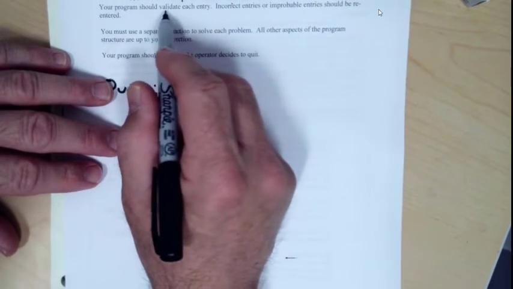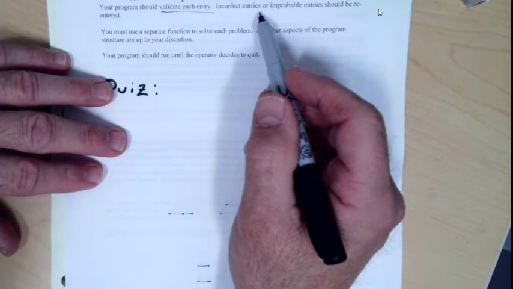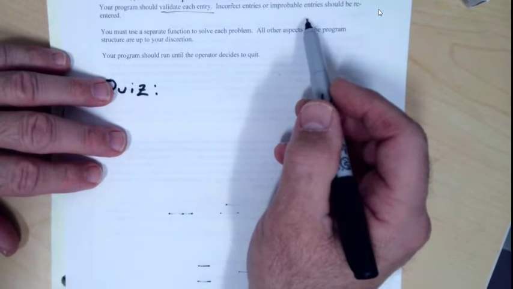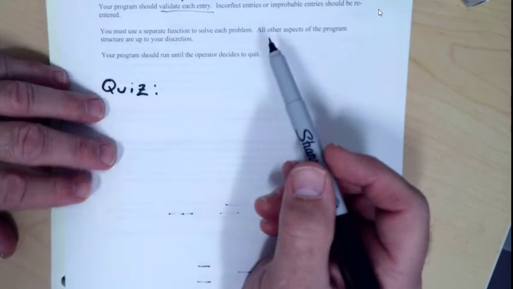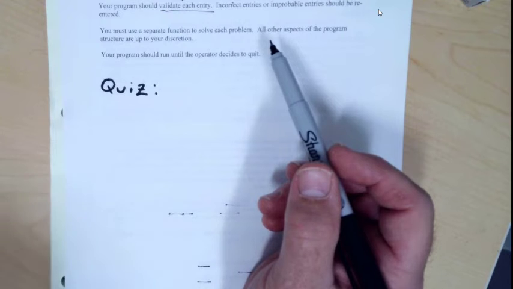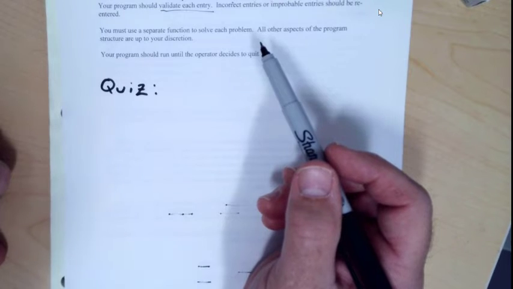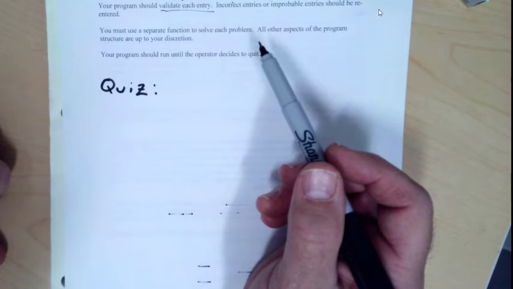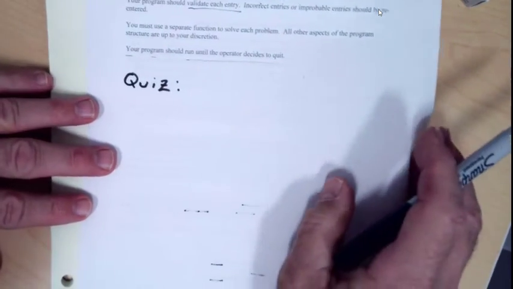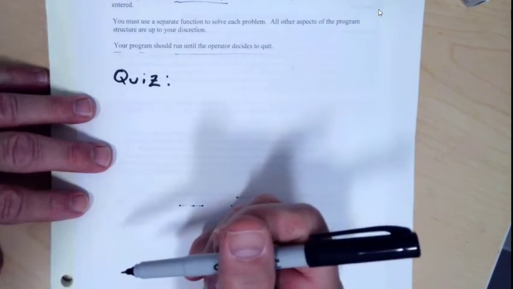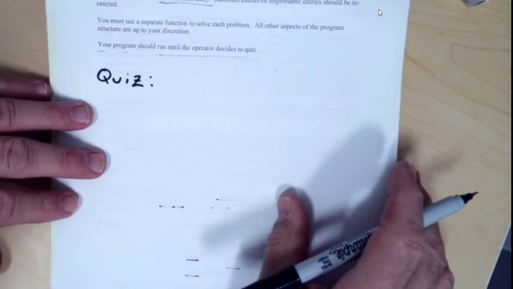Obviously, your program should validate each entry, and incorrect entries or improbable entries should be re-entered. And you must use a separate function to solve each one of these problems. And all other aspects of the program are up to your discretion. So really, you're only adding a couple more functions to what you already have. And as always, the program should continue to run until the operator says quit, which should already be built into your program.